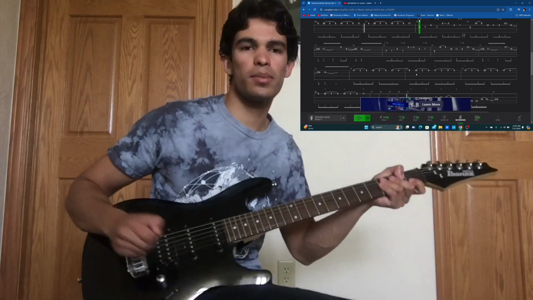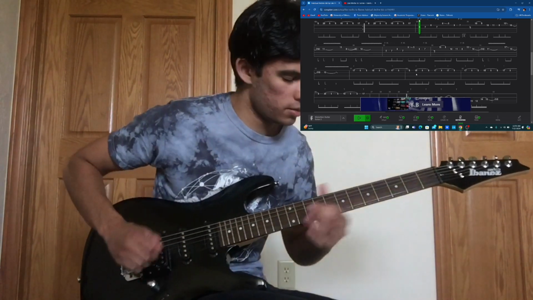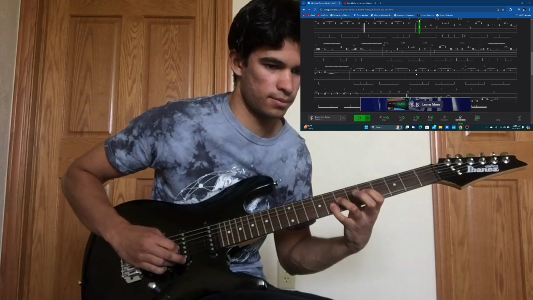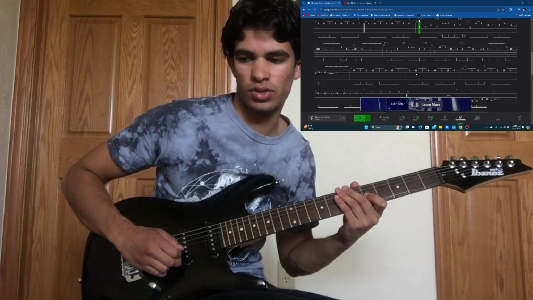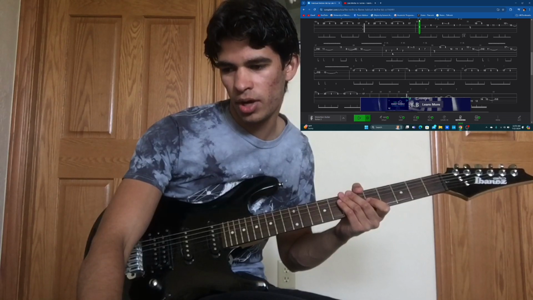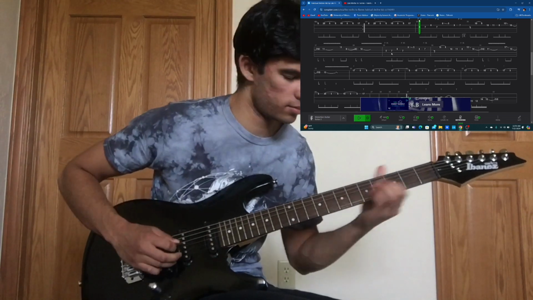So there's a little bit of staccato that I'm using here. So I'm kind of doing the third string or the lower part as the melody.